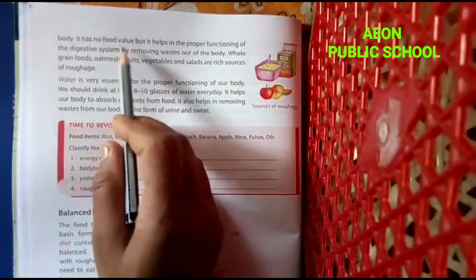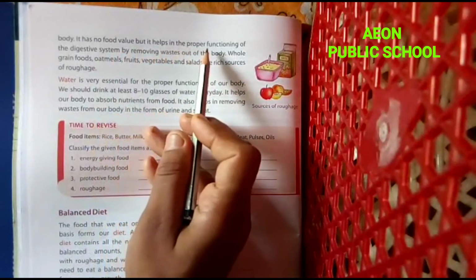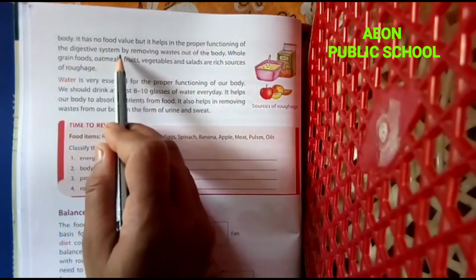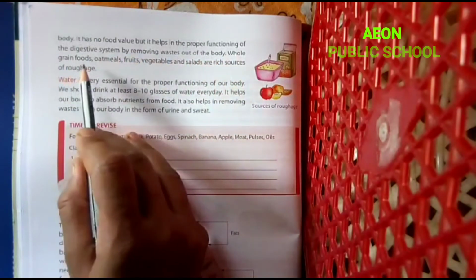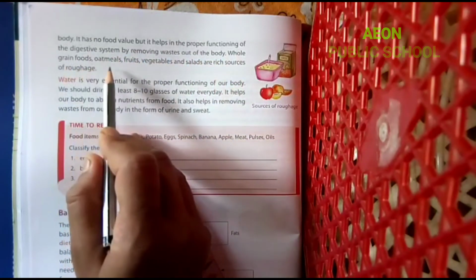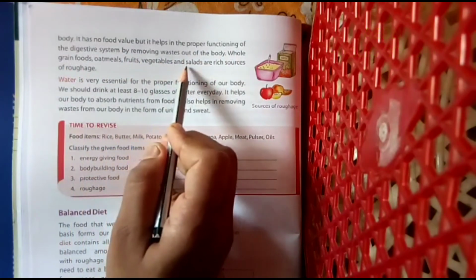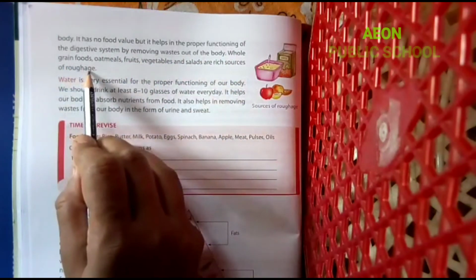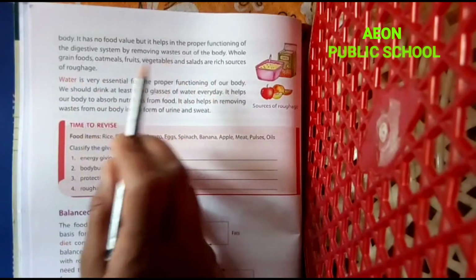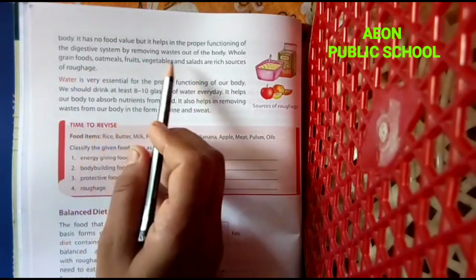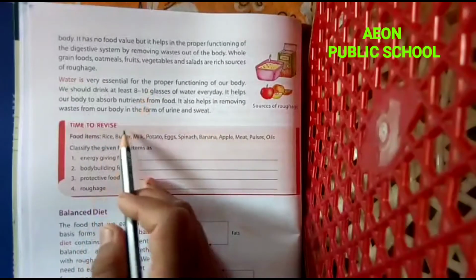It has no food value, but it helps in the proper functioning of the digestive system by removing waste out of the body. Whole grain foods, oatmeal, fruits, vegetables and salads are rich sources of roughage. And what does proper functioning mean? It removes waste out of our body.